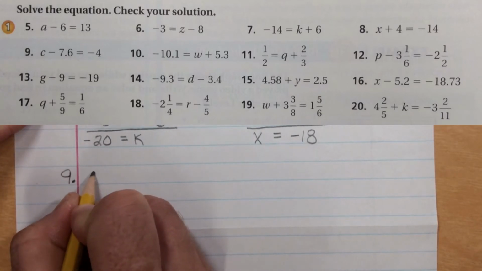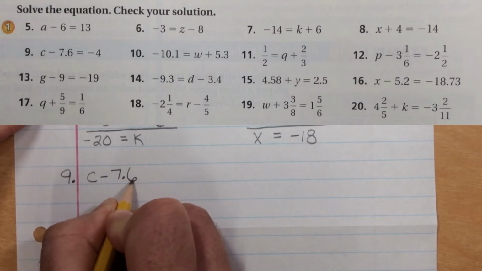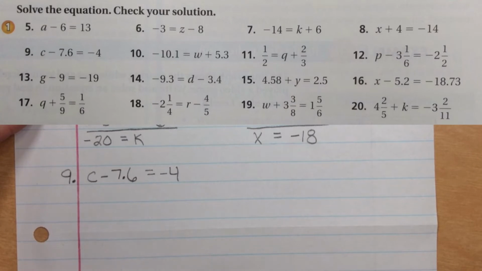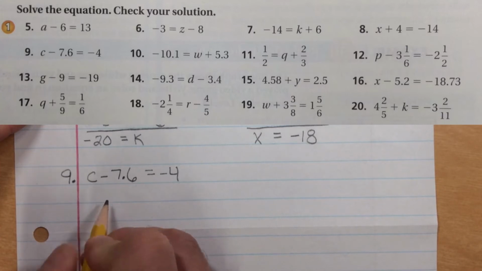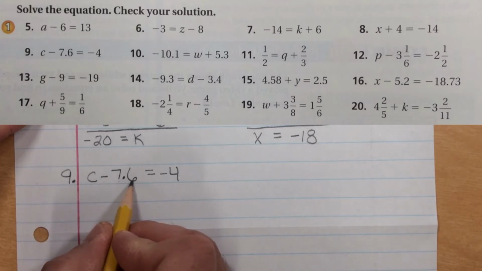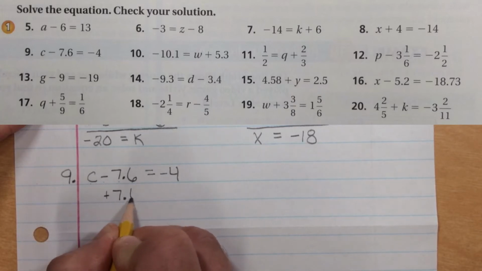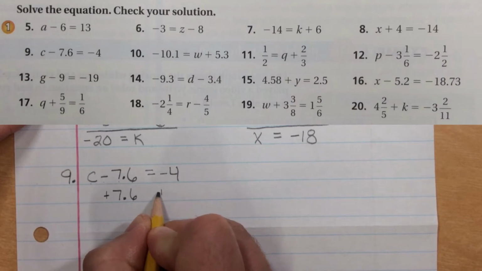Number 9 is c minus 7.6 equals negative 4. Wow, we've got a lot of rules going on here. We have to remember our one-step equation rules, our rational number rules, because we've got a decimal here, and our integer rule, remember, because we've got positives and negatives going on. It's a good thing you're in 7th grade. You probably couldn't handle this kind of thing in 6th grade. Well, we're subtracting 7.6, so what do we have to do? The opposite, which would be add 7.6, but we can't just add it to one side. We've got to add it to both sides.